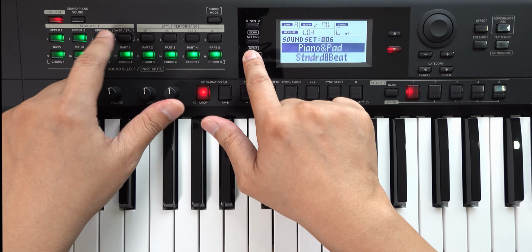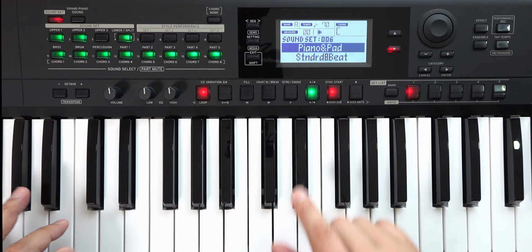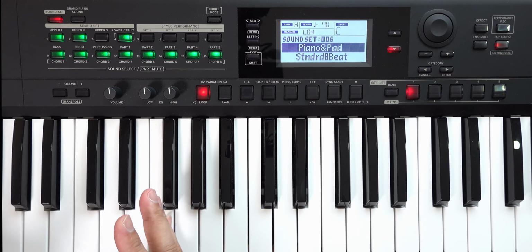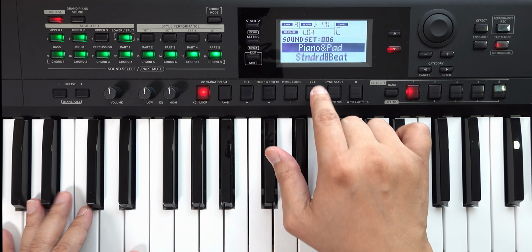Just by pressing lower and split is not going to cut it, because all it does is just activate a different sound on the left hand split. It will still detect chords on the right hand, as you can see when I play.